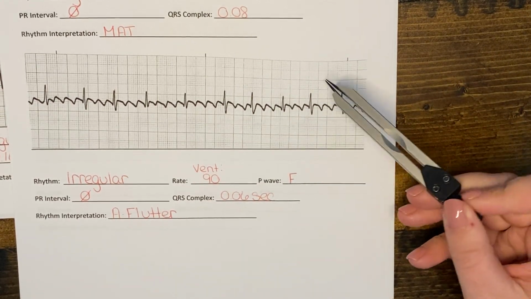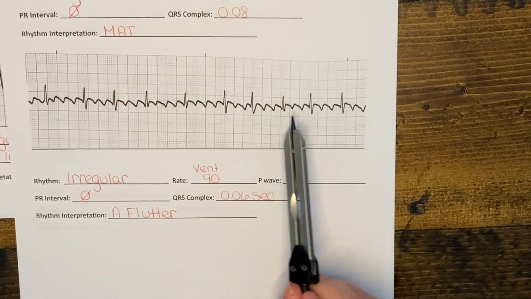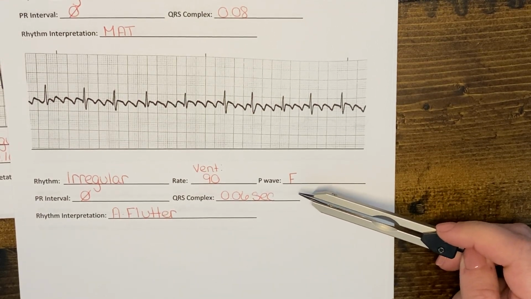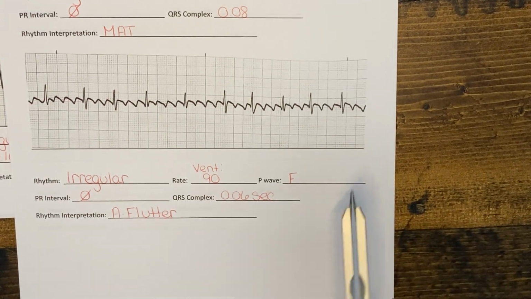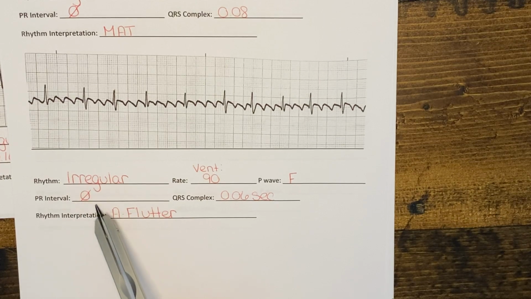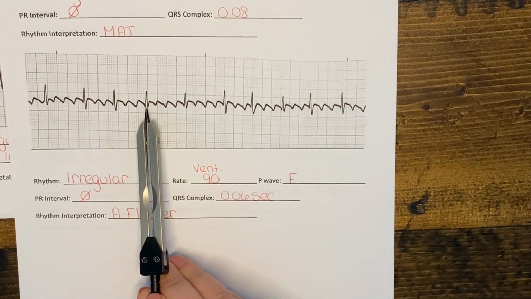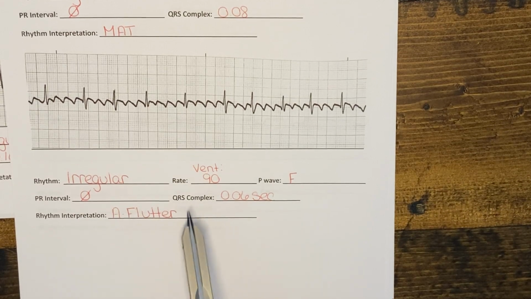And here we do not have any P waves because none of these are P waves. These are actually flutter waves. So we can just say that the P wave morphology is F or a flutter. Because there is no P wave, there cannot be a PR interval. So again, we can just write that 0 with a line through it. But we still can measure a QRS complex. And so we measured here 0.06 seconds.